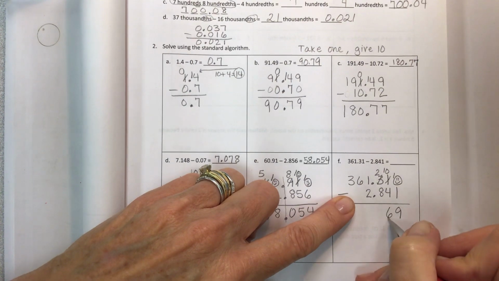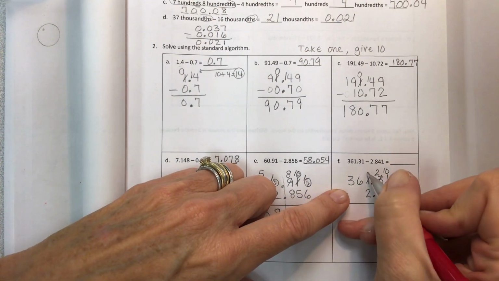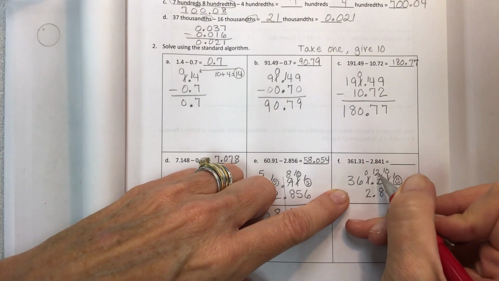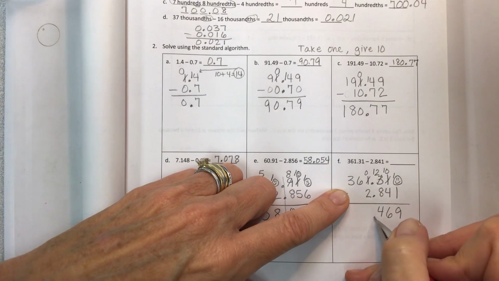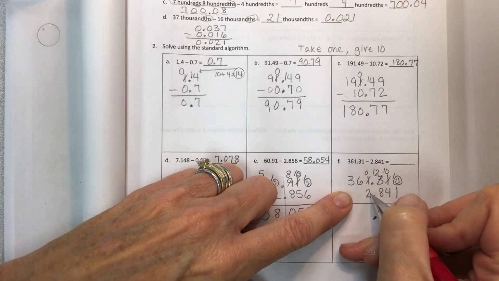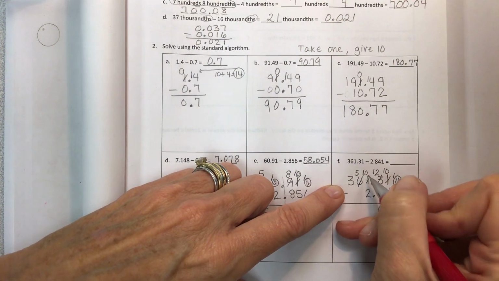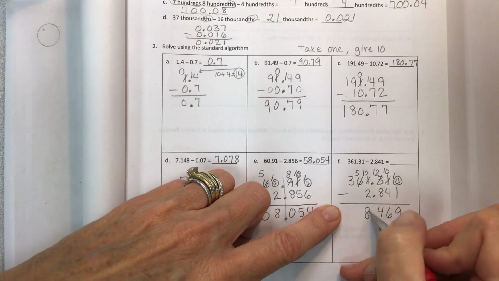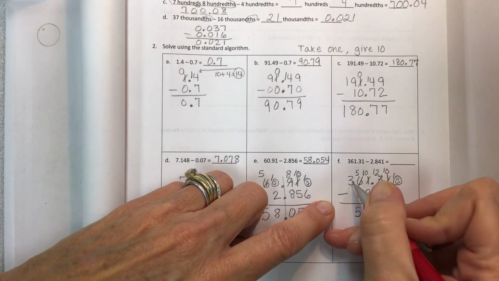10 minus 4, 6. 2 minus 8, I can't do that. That's okay. Take 1, give 10. 2 plus 10 is 12. 12 minus 8 is 4. Decimal down. 0 minus 2, that's okay. Take 1, give 10. 10 minus 2. Now I have 8. 5, I have nothing to subtract, so it comes down.